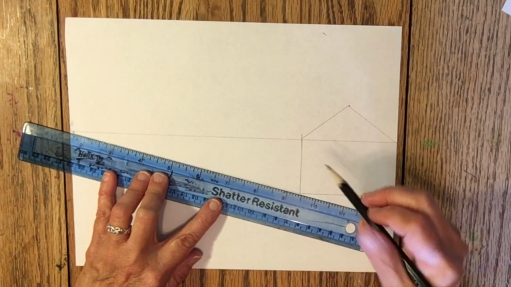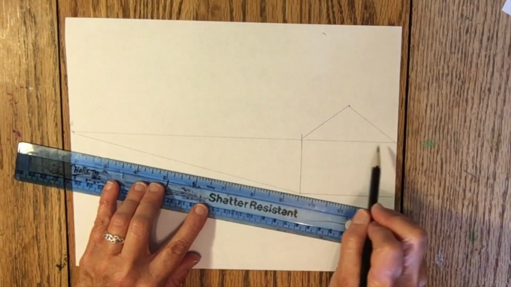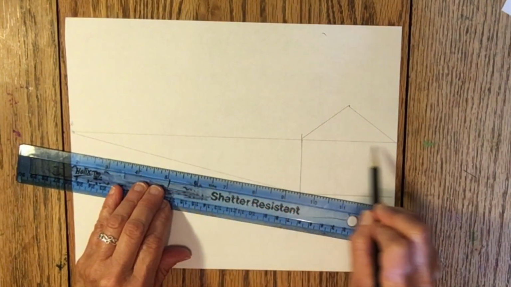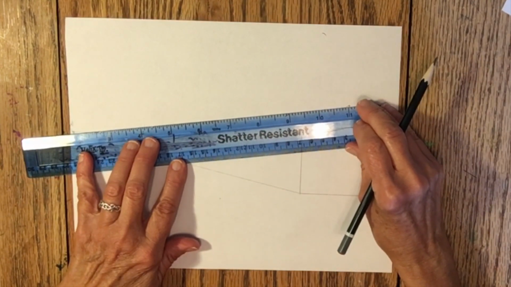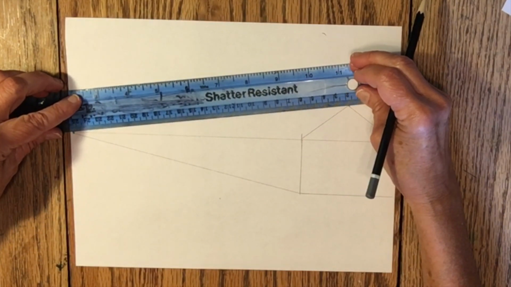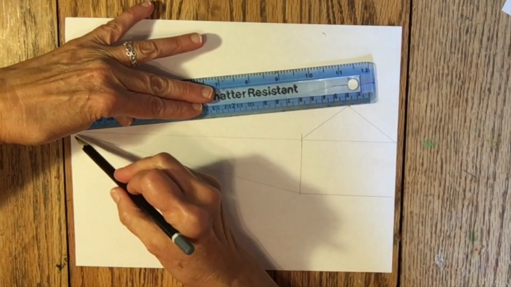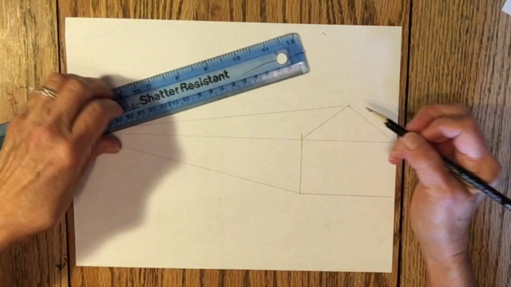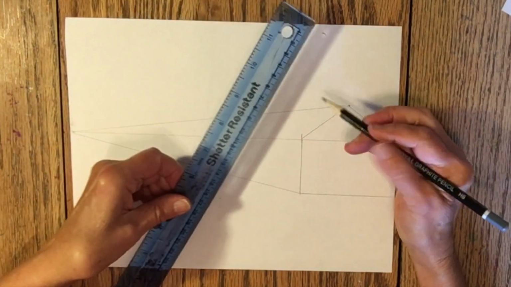So there is one, and then I actually have the roof line right on the horizon line, so that'll be my second converging line. And then I am going to line it up, vanishing point to the tip of the roof, and I'm going to draw the line like that. And the converging lines are always light because eventually they get erased.